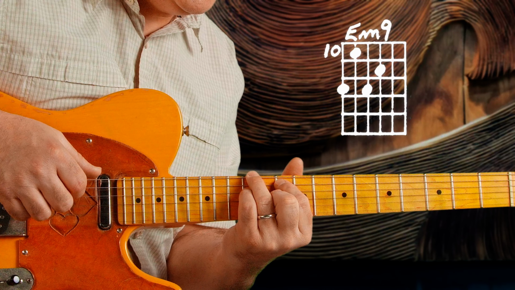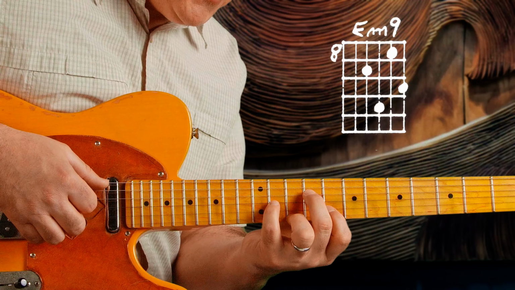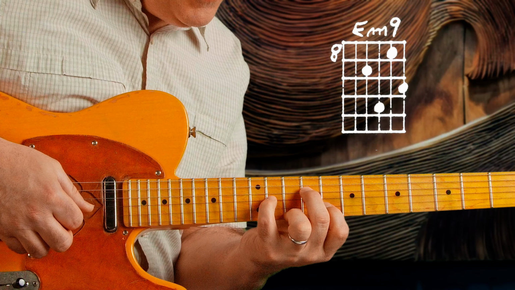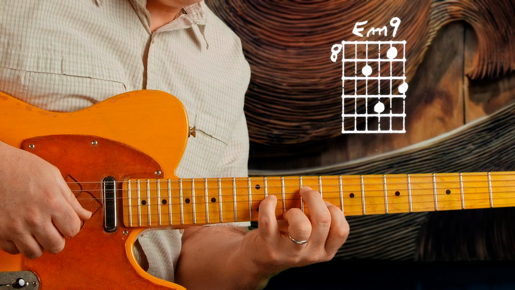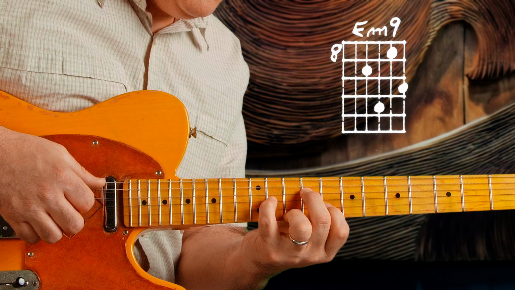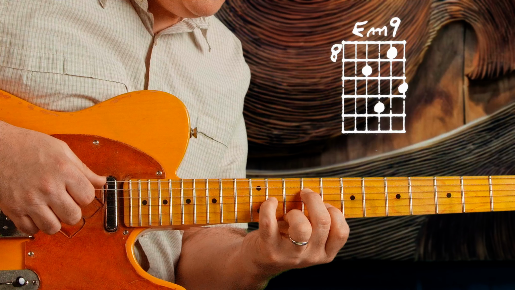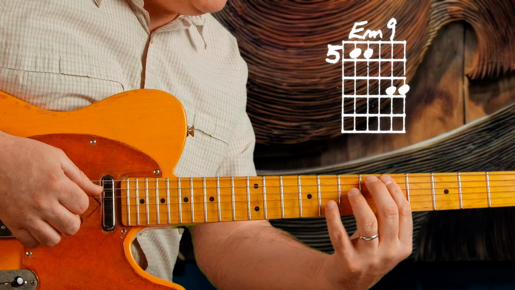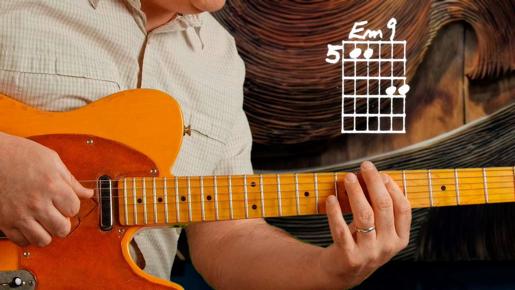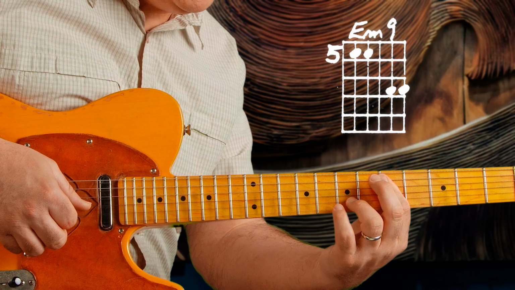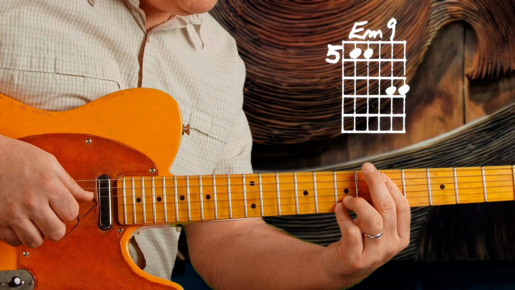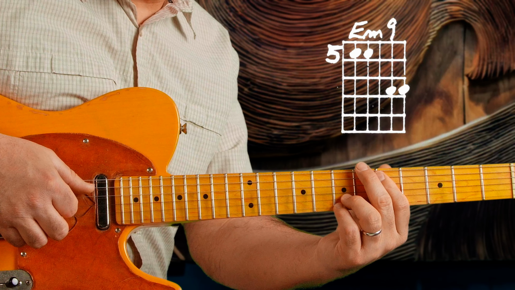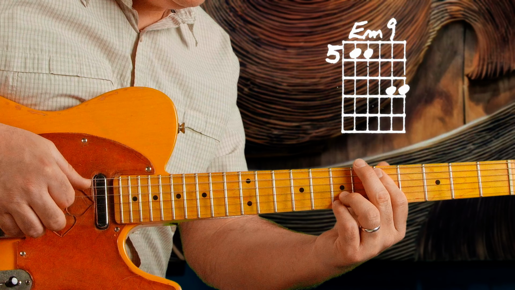Very cool. All right, position number 8 is E minor 9 with the 5, the 9, the flat 3, and then the flat 7 on the top. Really great voicing. Let's take another look at E minor 9 with the 5th position. We have the flat 7, the flat 3, then the 9, and then the 5. So this is a really great example of how to use fourths in a chord voicing.